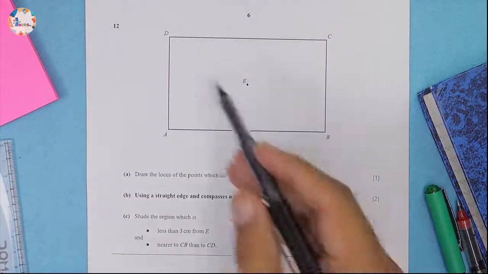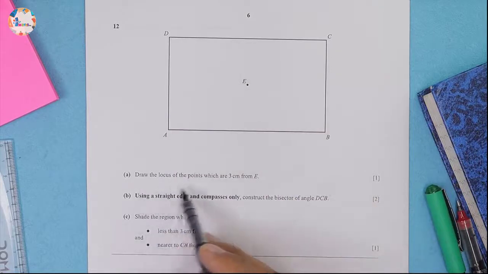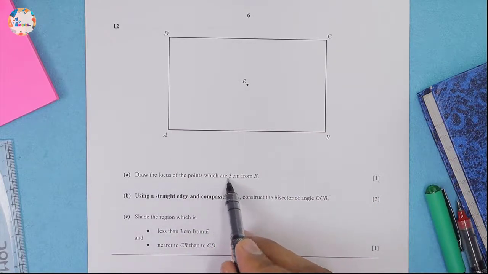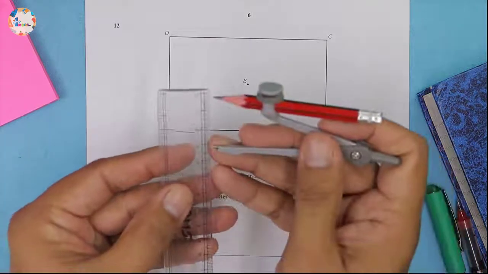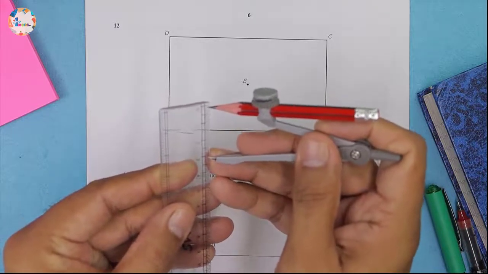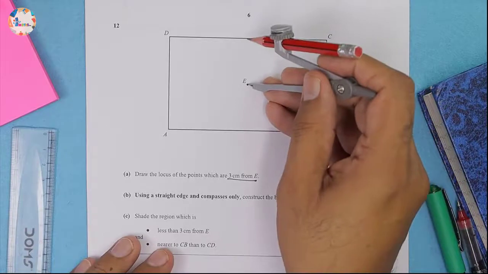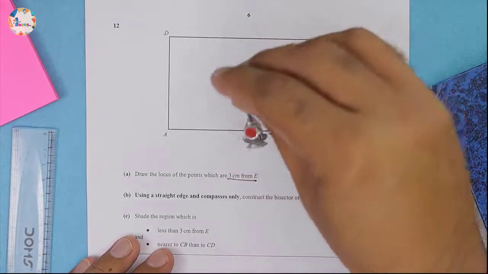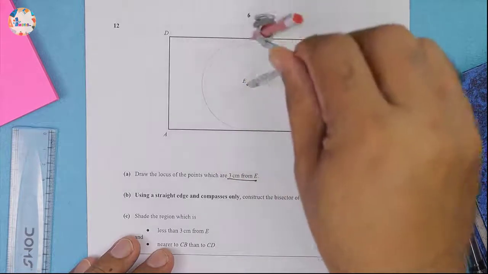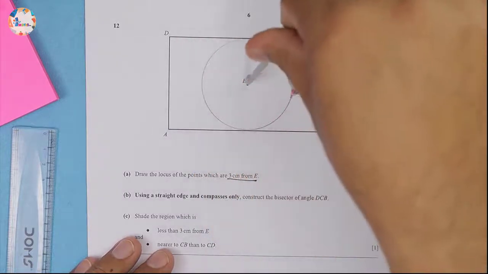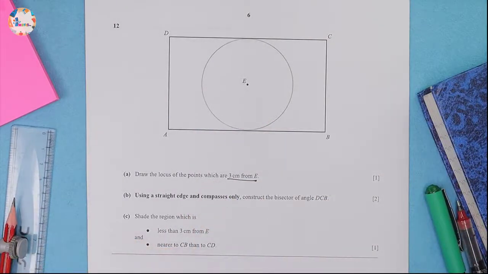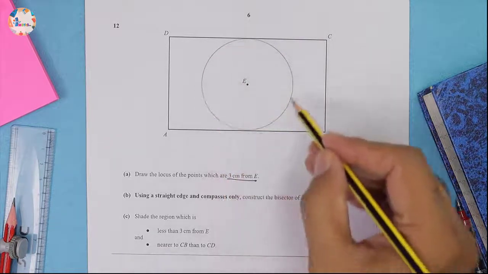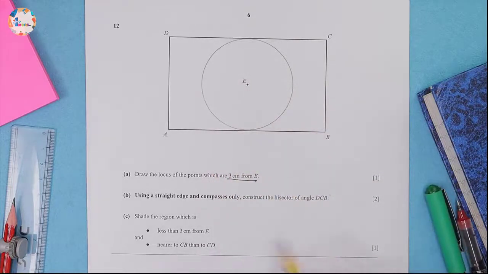Question number 12. This diagram is provided. Draw the locus of the points which are 3 centimeters from E. So we will open the compass to 3 centimeters. I have opened this for you. This is exactly 3 centimeters, and we will place it at E and draw a circle like this. So this is the locus of the points which are 3 centimeters from E.